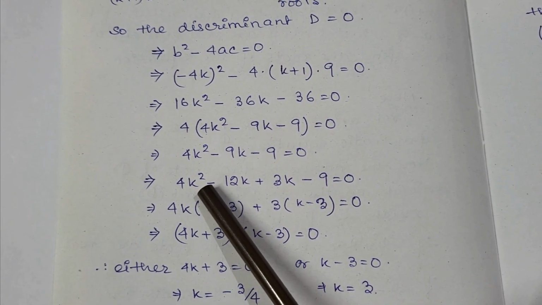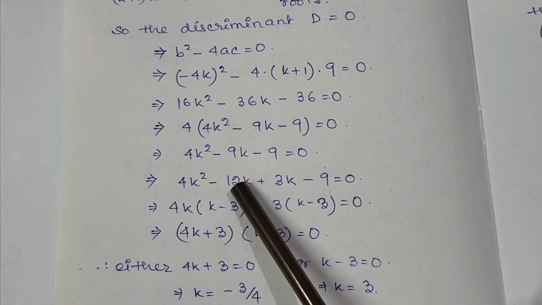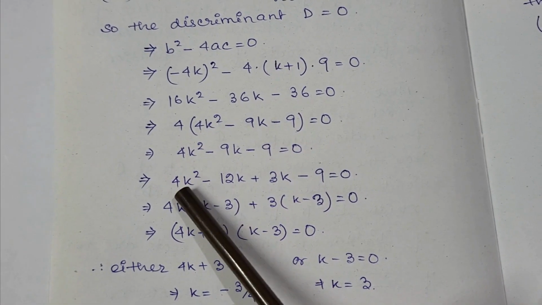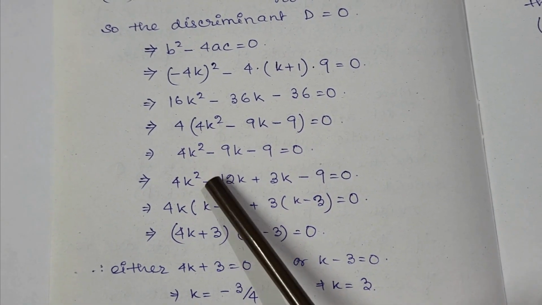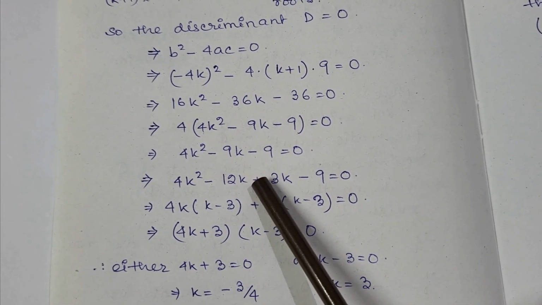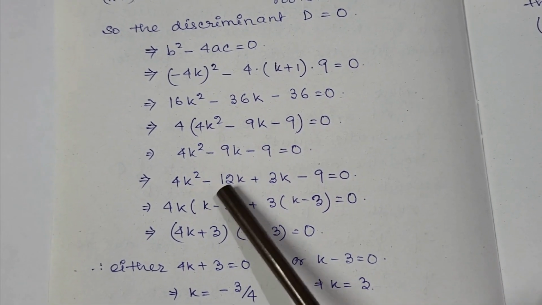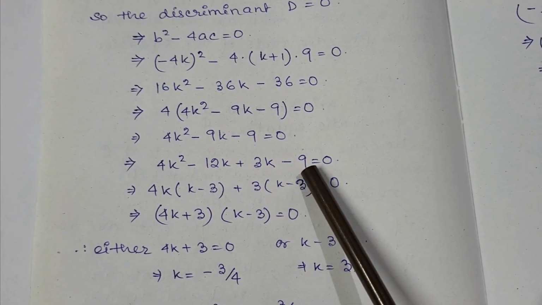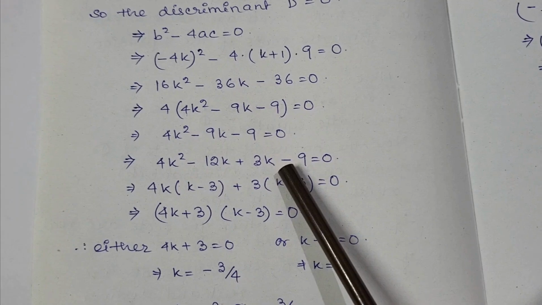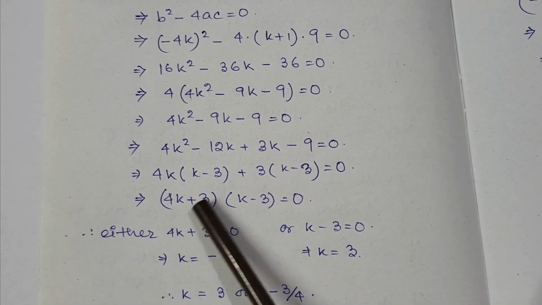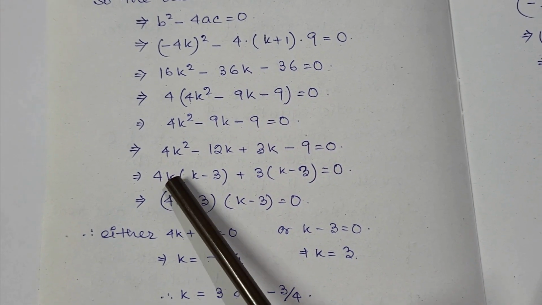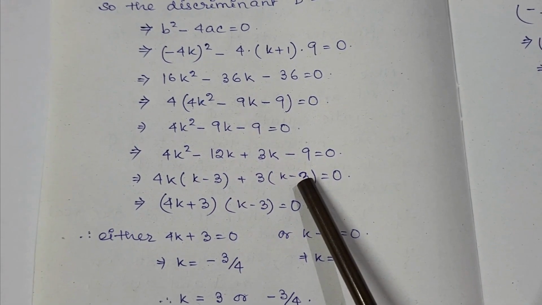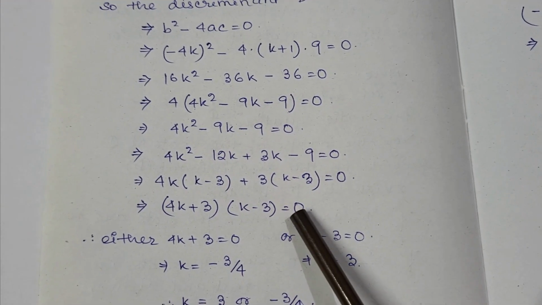Now taking 4k common from the first two terms, we are left with k minus 3. Now 3 is taken common from the other two terms, so we get k minus 3. So we get (4k plus 3) into (k minus 3), which is equal to 0.